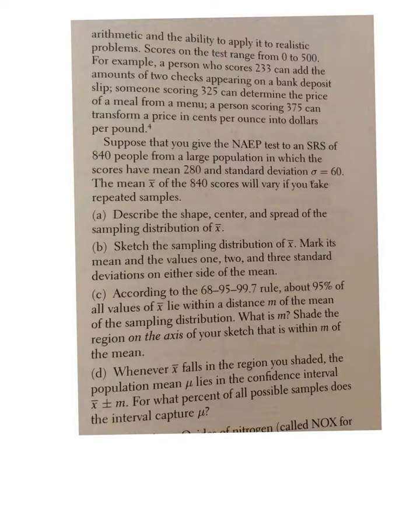Okay, this was a long, rambling question, number 5 on page 481, but it really comes down to this area right here is all I'm concerned with. Now it says describe the shape, center, and spread of the sampling distribution. Well, I'm just going to assume that the center is the same as what we got for our sample mean, which is 280. So that's what we call a point estimate, and we're using a sample mean as our point estimator. So point estimate 280, that's our center.